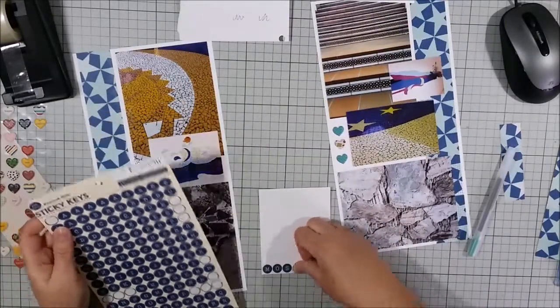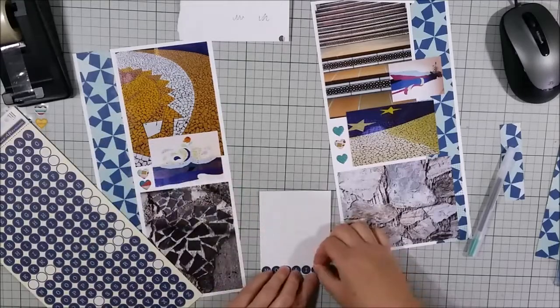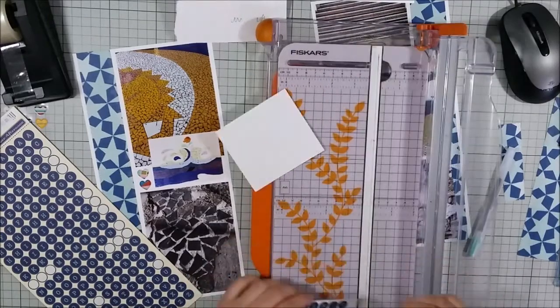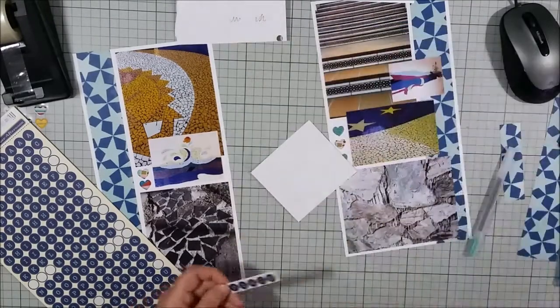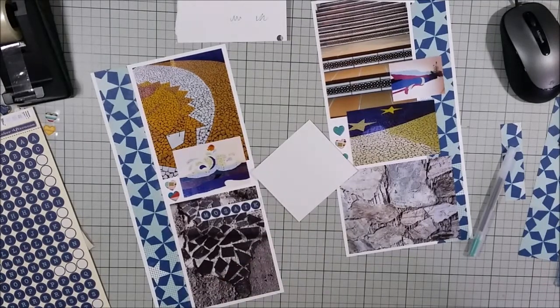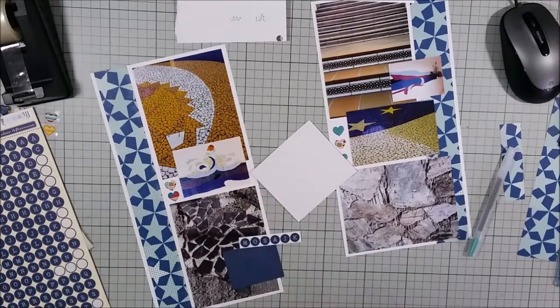I wrote "photo model" in some kind of ironic gesture on the page with the selfies, and then on this page I'm going to write "Mosaik", and on the opposite I will write "1,000 pieces".